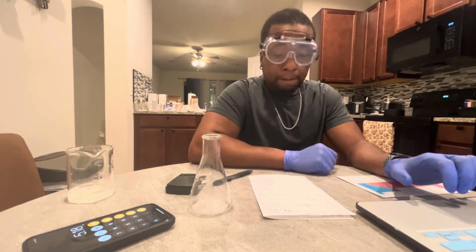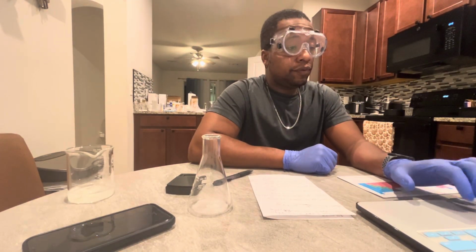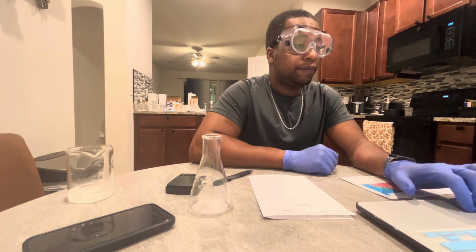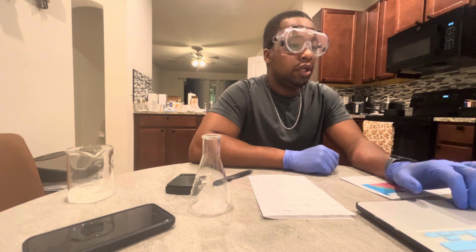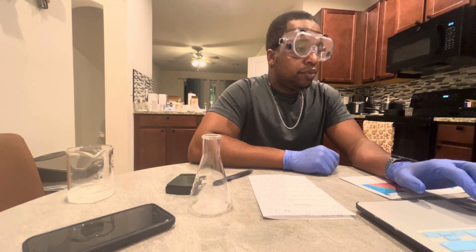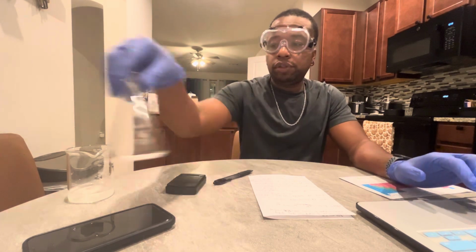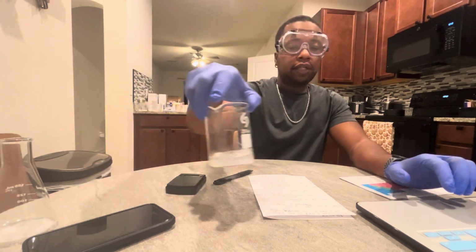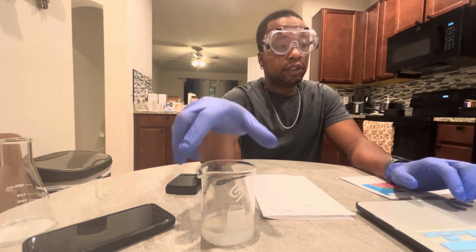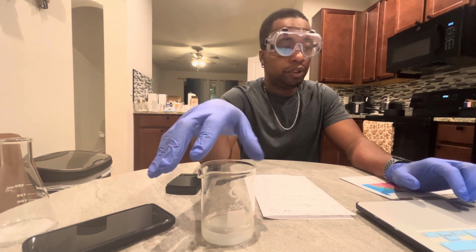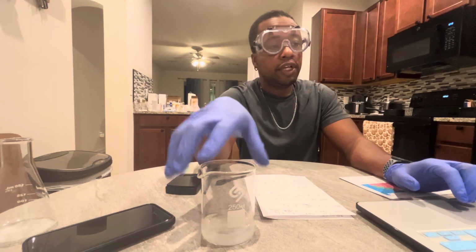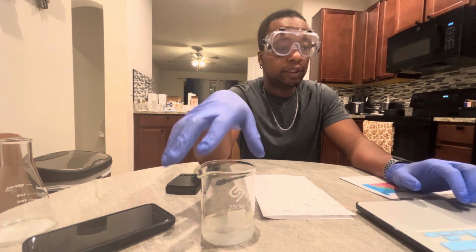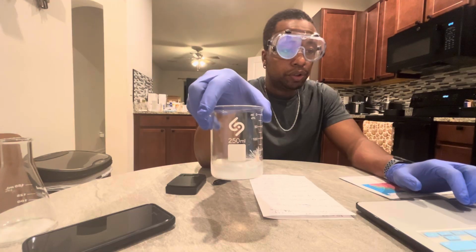Now, for the second step of this lab, which is the starch solution, I had put the dialysis tubing with 1% starch solution and placed it in a 3% starch solution.